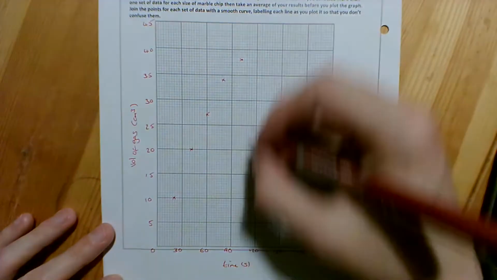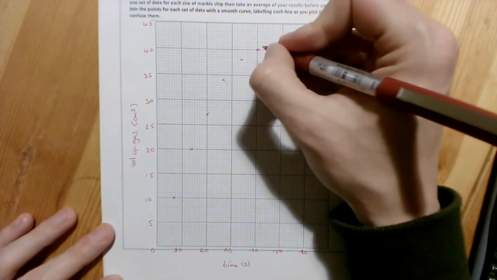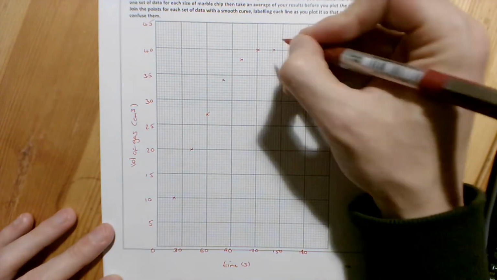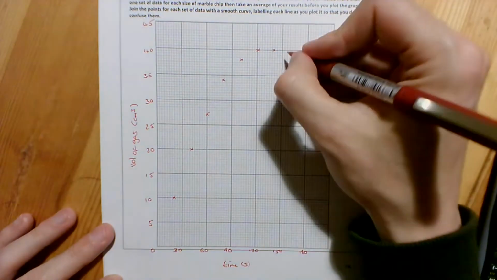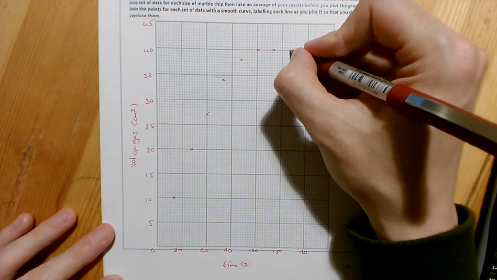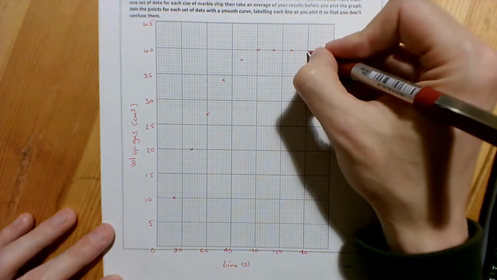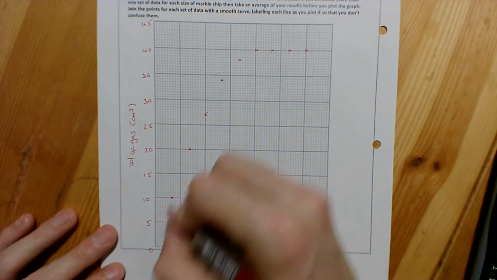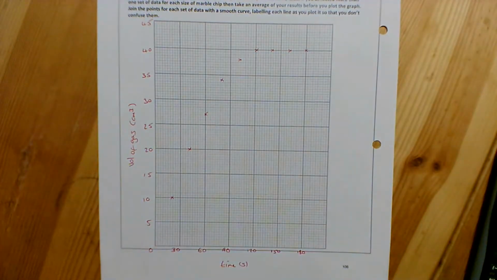And then at 120 it is 40. At 140 it's still 40. At 160 it's still 40. And at 180 it is 40. So there is our small marble chips.